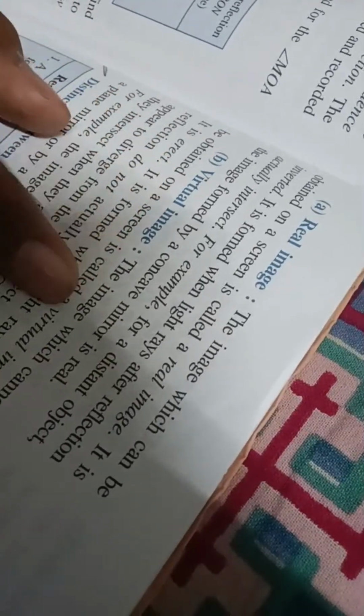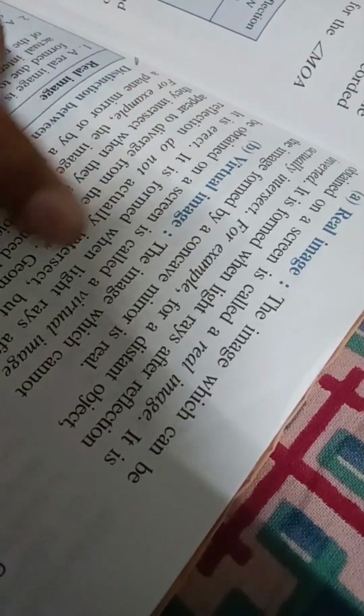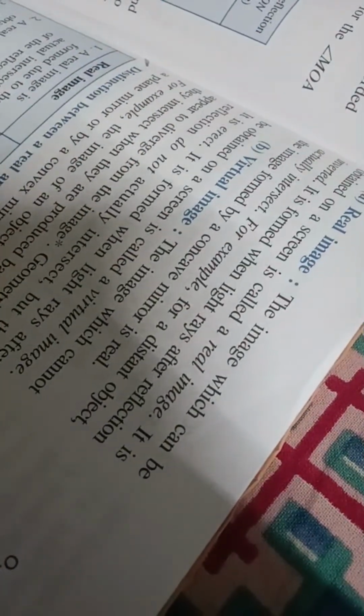Virtual image. The image which cannot be obtained on a screen is called a virtual image. It is erect. It is formed when light rays after reflection do not actually intersect, but they appear to diverge from the image.